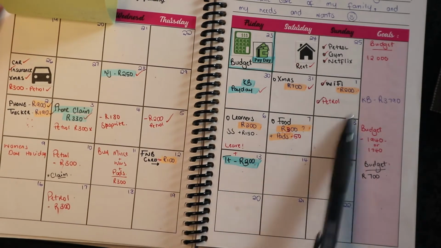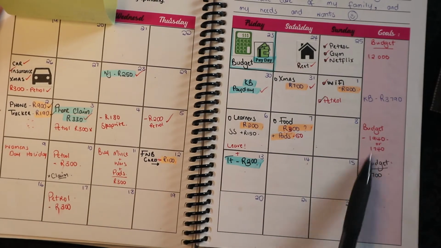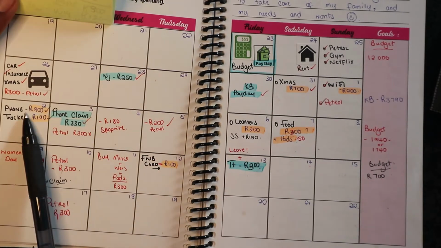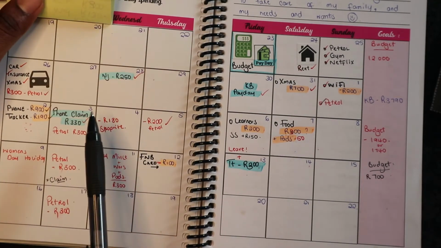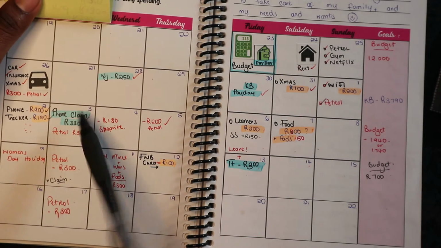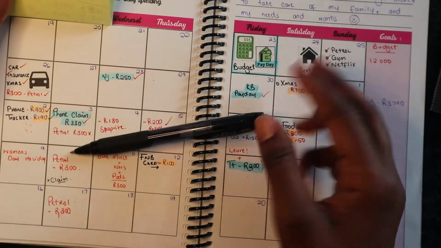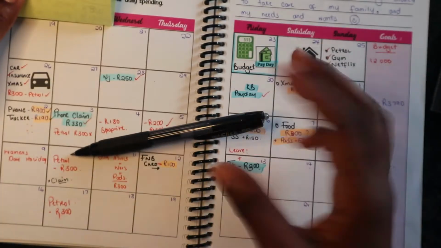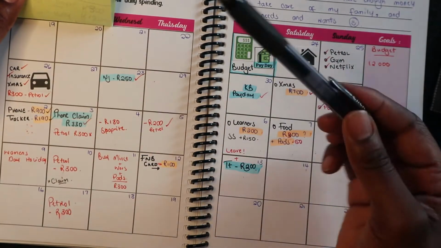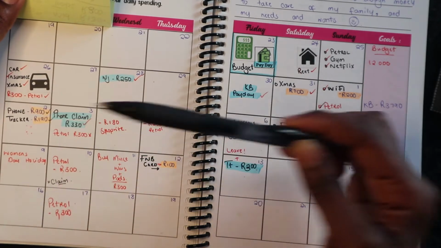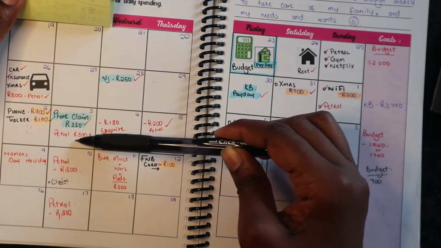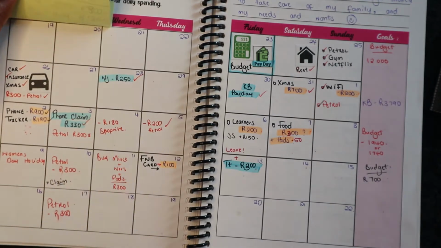Also I sort out petrol for the coming week, and then the next debit order would be my iPhone and the card tracker. And also on the 3rd, I then wait for my phone claim to come in, because I claim for my work phone at work, and I received that. And also I had to pay for petrol here, which I didn't do. That's why there's a cross right there.